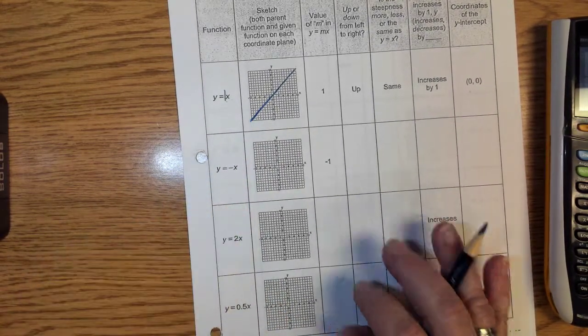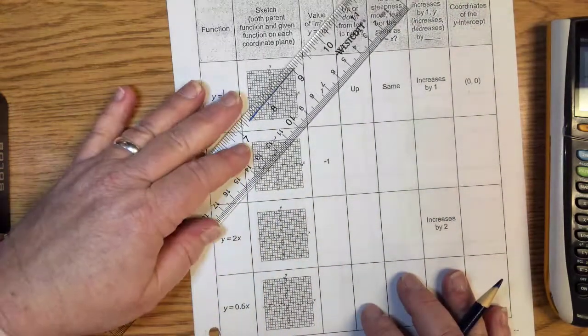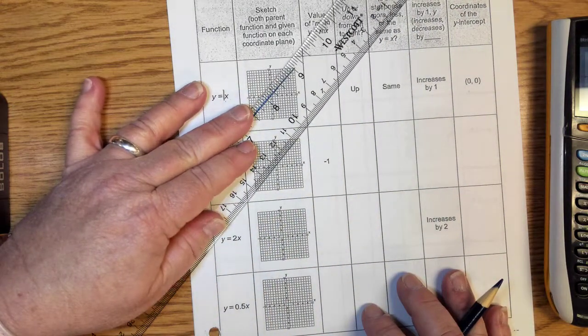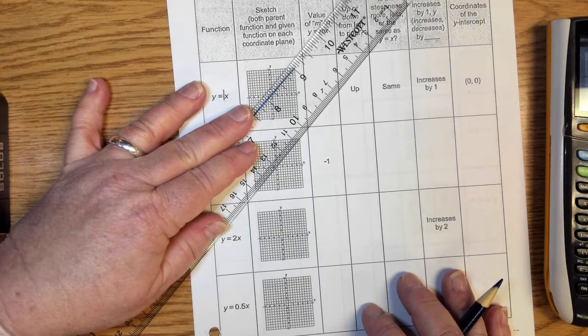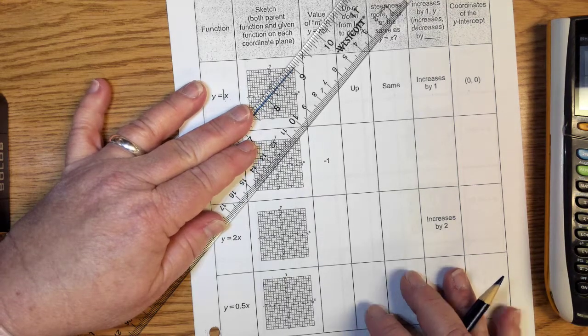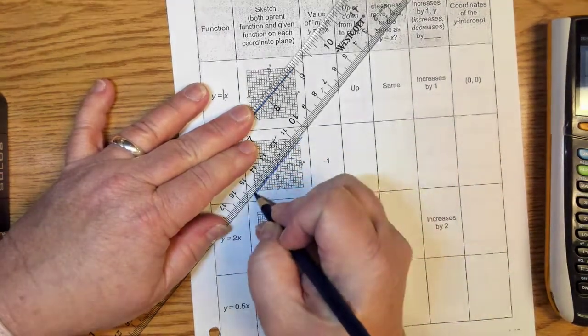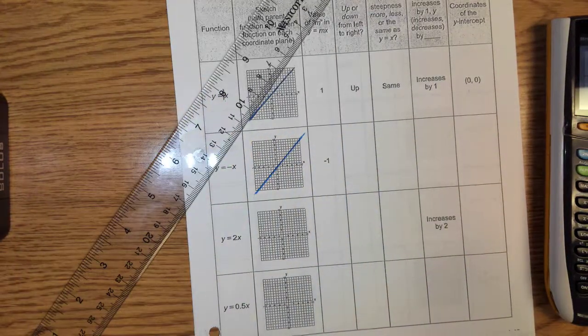So now we're going to try something else. Here we've got our parent function, and I'm going to graph my parent function on here, and it's always going to be edge to edge, which makes it really easy to graph, and it's going to go right through the origin. So you've got it like this. Here's my parent function.